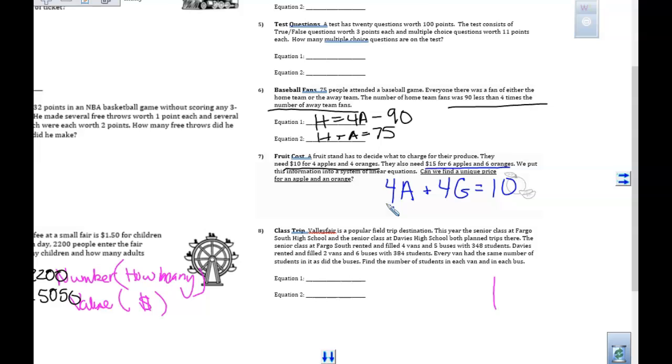$15 for 6 apples and 6 oranges. So I might think what? So Tyler told us for 4 apples, he had 4A. What do you think for 6 apples? 6A, keep going, plus 6G was equal to 15.